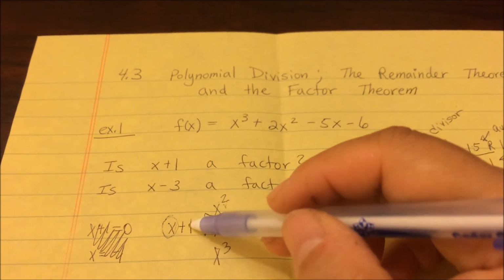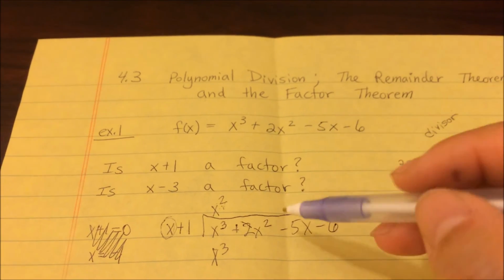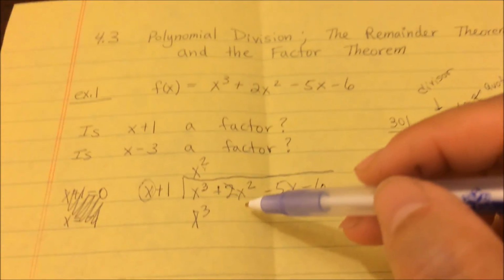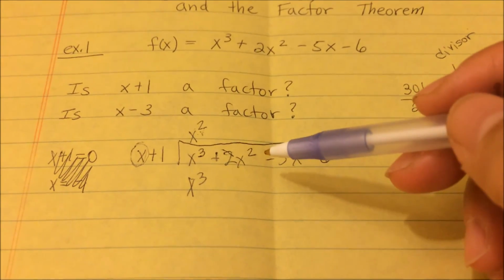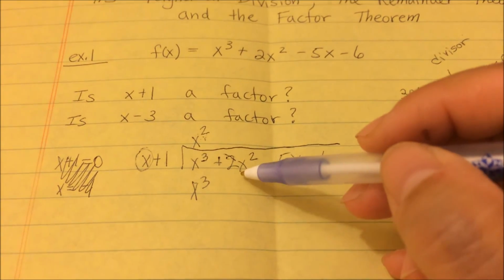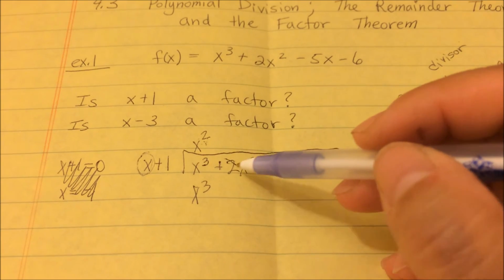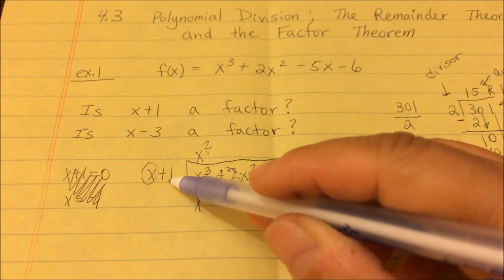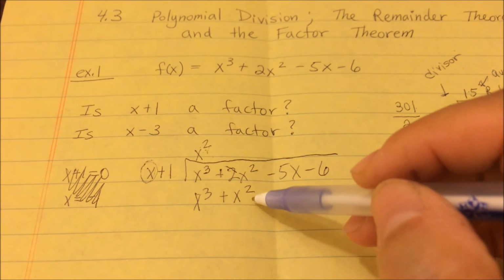So this is x squared times 1 is x squared. Now, because it's x squared, you have to put it underneath the right spot, because if it's not underneath the right spot, then it's going to mess you up. So this is x squared right here, so I need to put it under here. So it's positive x squared, right? Because it's positive 1 times this gives us x squared.